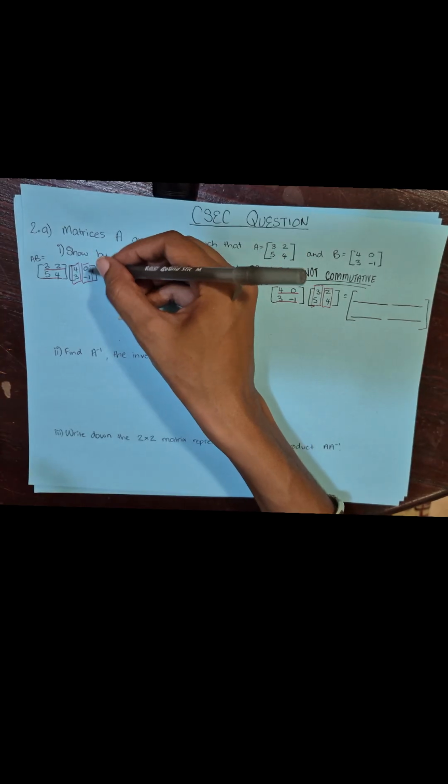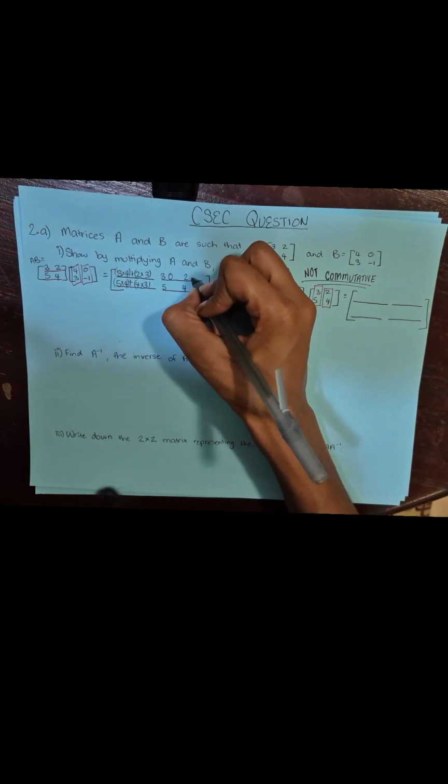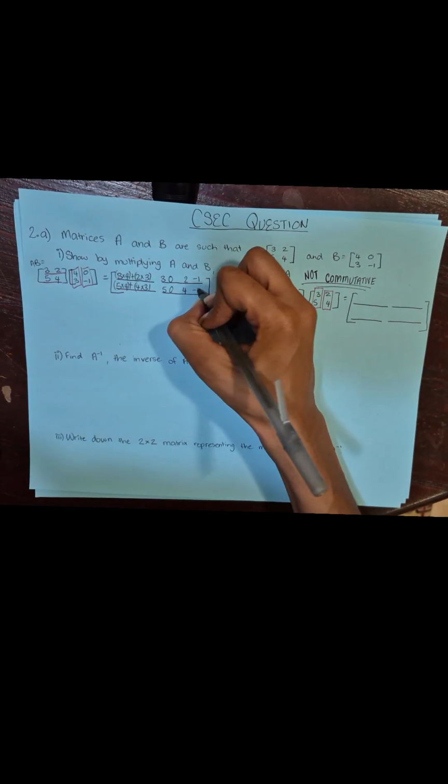In my second column, everybody should have a 0 and a negative 1. So this should have a 0 and a negative 1. And this should have a 0 and a negative 1. And we're multiplying. And it's addition in the middle.